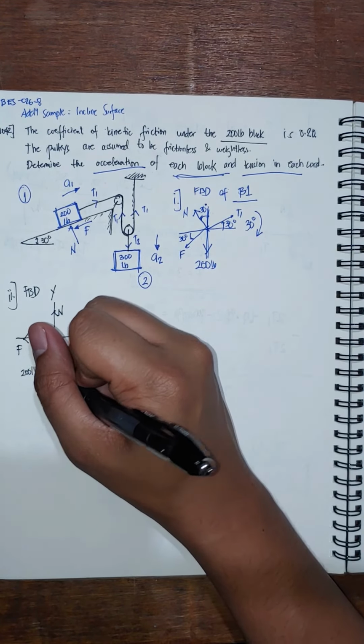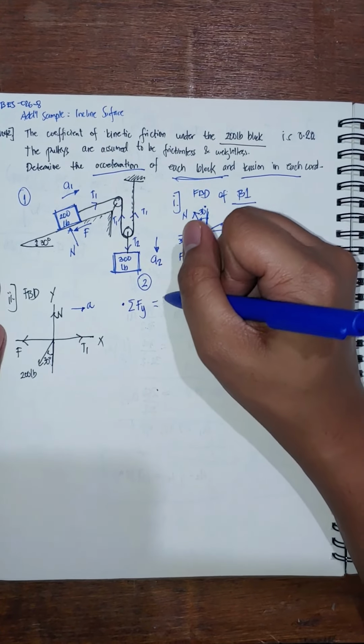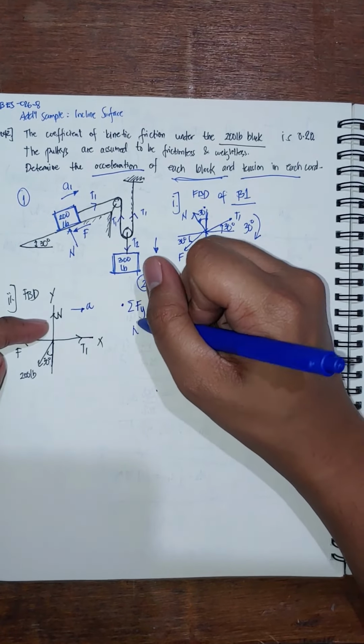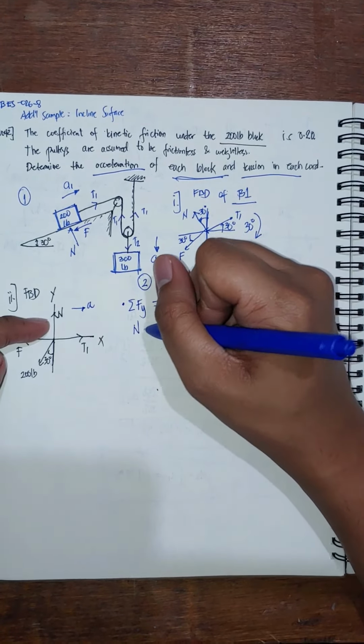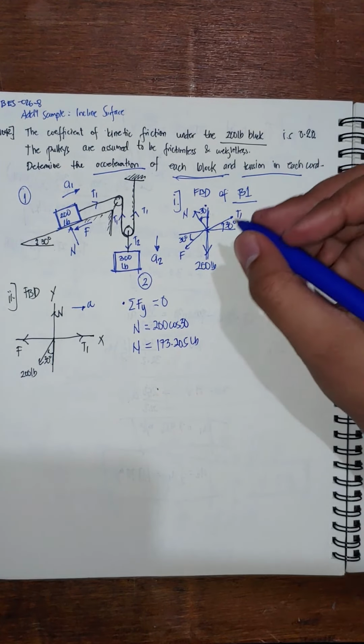Therefore, we can safely assume that the summation of forces along Y is equal to 0. Then we can solve for N. N is equal to 200 cosine 30, which is 173.205 pounds. This is an imperial unit.